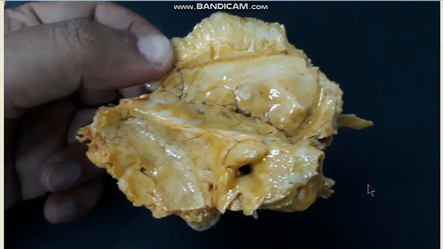If we look at this medial view, here again you can see the inner surface of the mastoid part of the temporal bone as well as the mastoid process, and you can see that groove just medial to the tip of the mastoid process for the posterior belly of the digastric and the occipital artery.